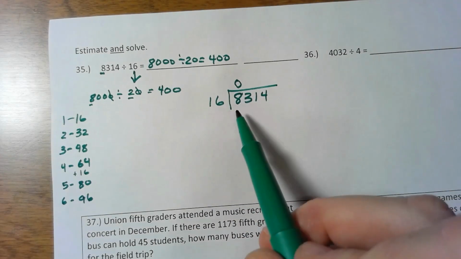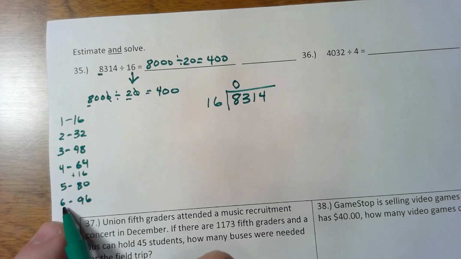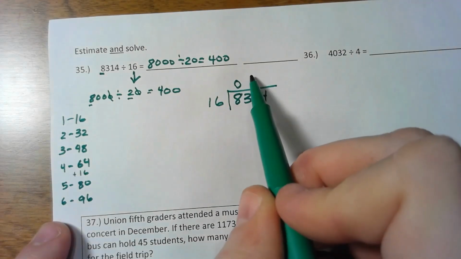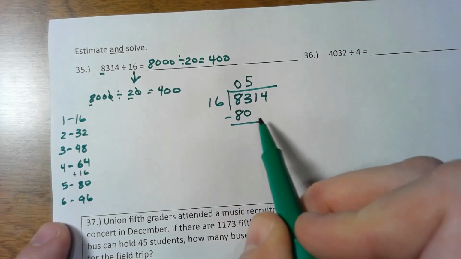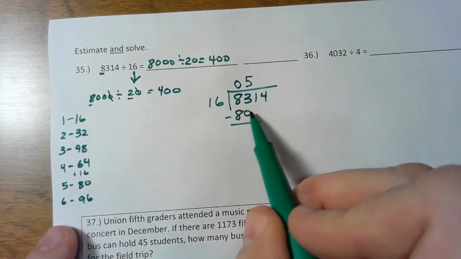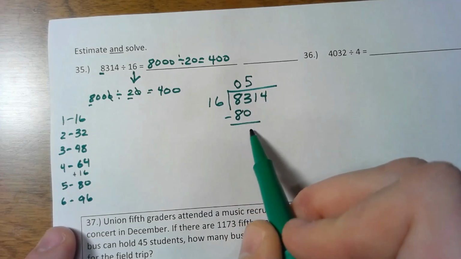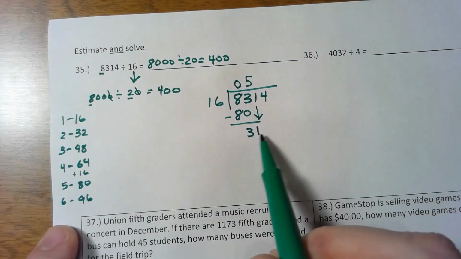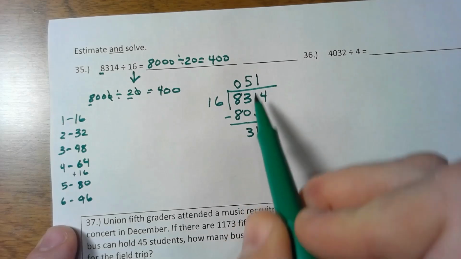I'm going to stop right there because I have 83, and I know that I can't have more. I can't make 6 groups from 83 because that would take 96. So I'm going to make 5 groups of 16. That uses up 80 of what I had. Of course, this isn't really 80 based on place value, but for right now, we're going to just call it 80. 83 minus 80 is 3. We'll regroup. And with 31 here, I can't even make 2 groups, so I'm just going to make 1 group.